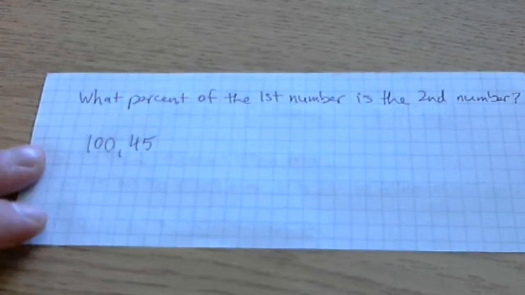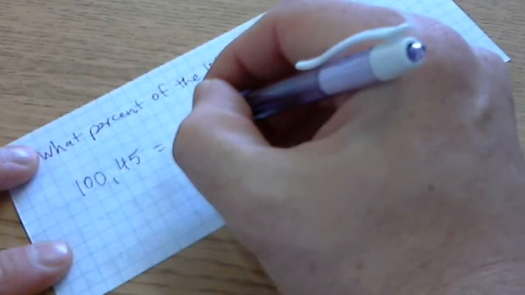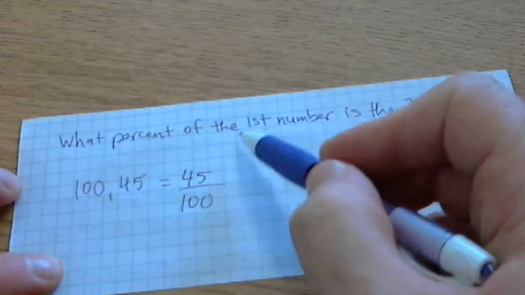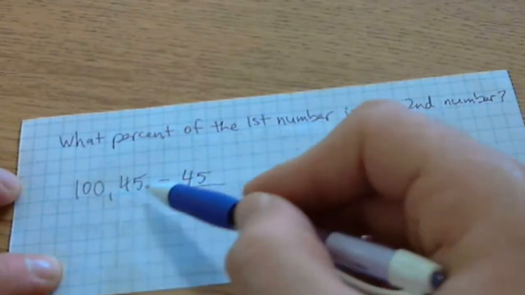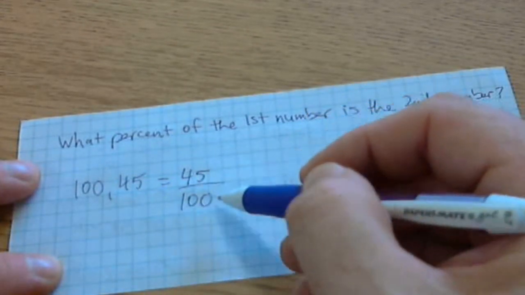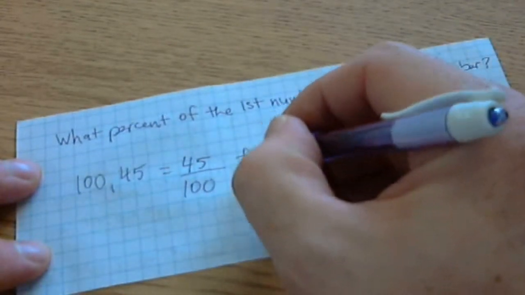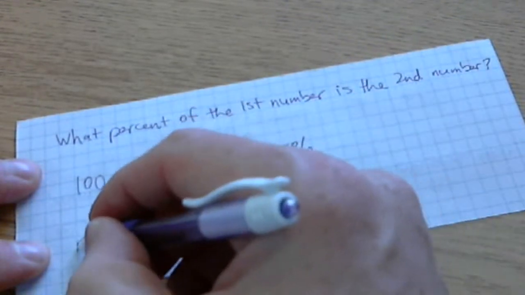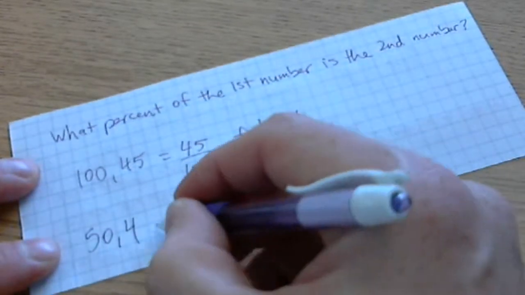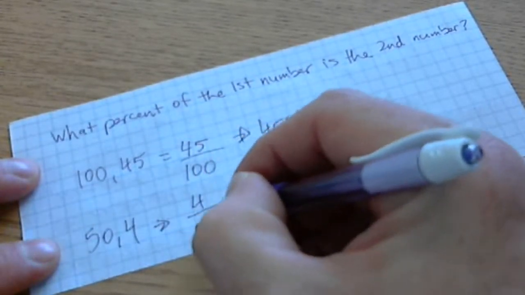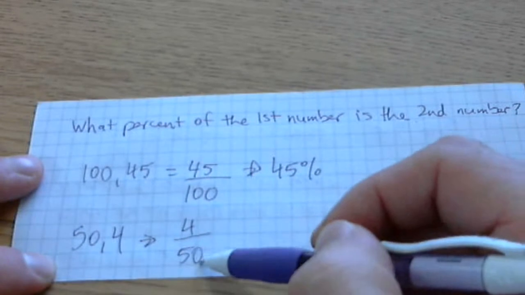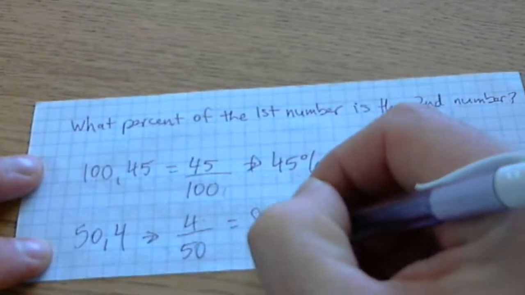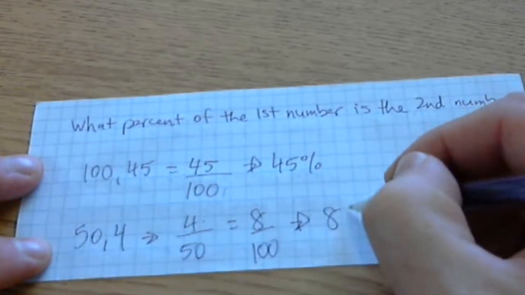And what they're looking for is the ability to say, like, okay, so 45 and 100. What percent of the first number, this is the first number, is the second number? So basically, what percent of 100 is 45? Well, this is a fairly simple one. We know that that's 45%. But if you get something like 50 and 4, you would write it 4 out of 50. What percent of the first number is the second number? So it's 4 out of 50. And it becomes 8 out of 100, which becomes 8%.